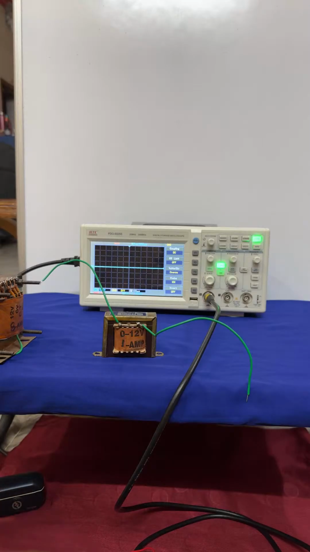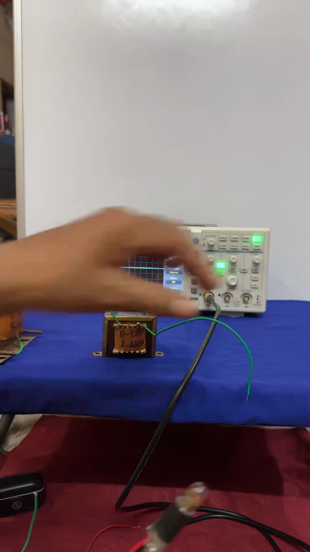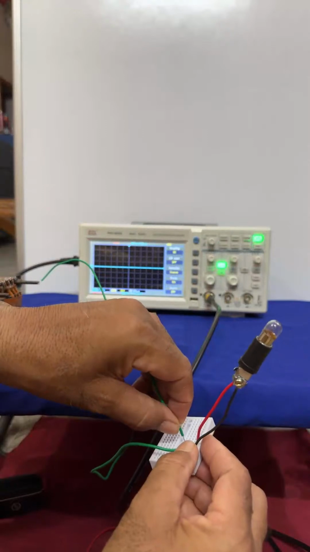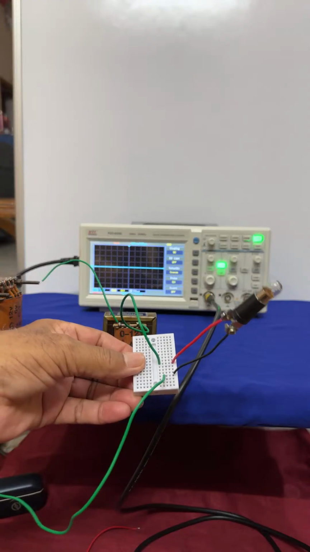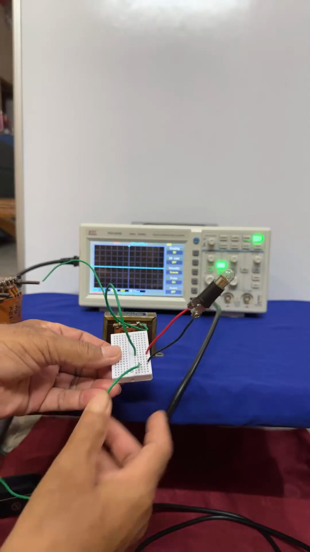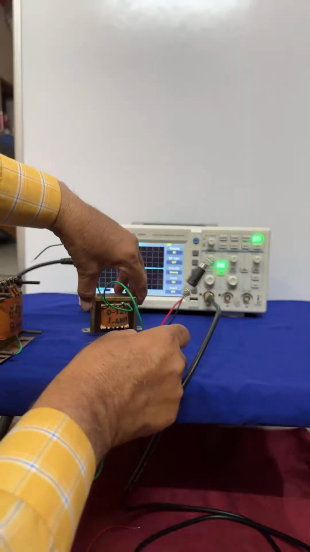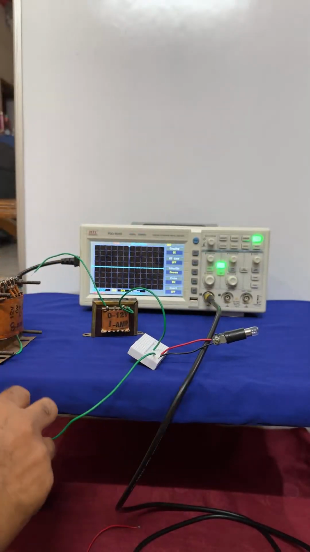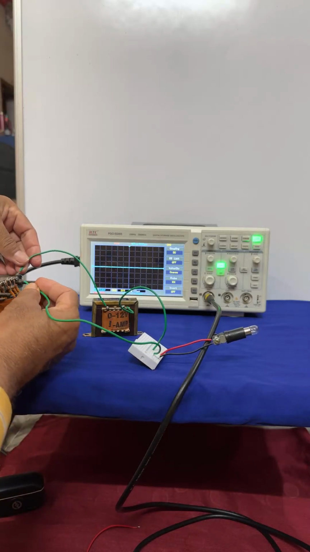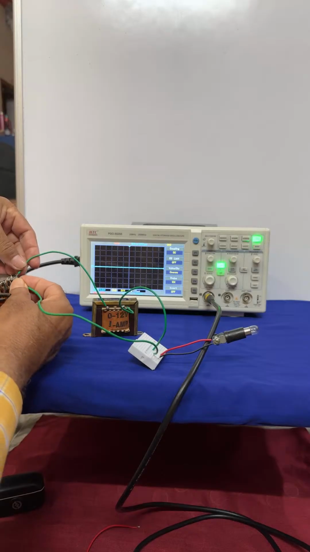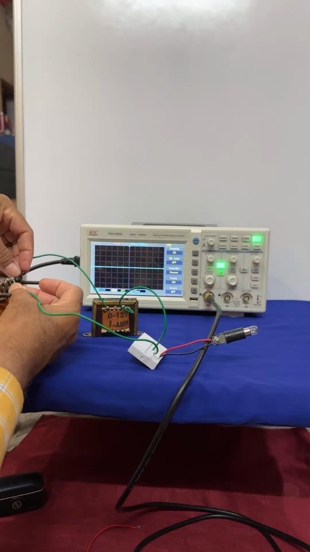I repeat again this particular test. This is very funny. I connect before all of you. This lamp will be connected using a step down transformer secondary section to the source of 0 and 12. That is observed or not.